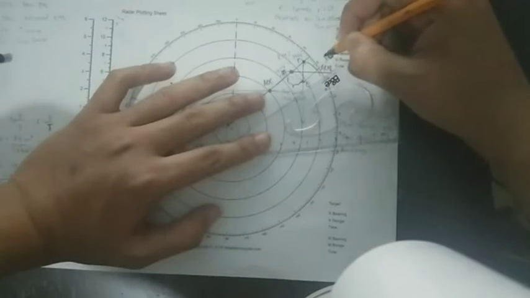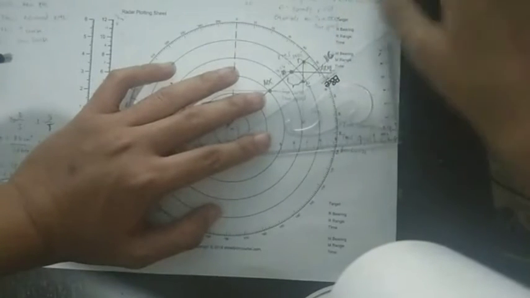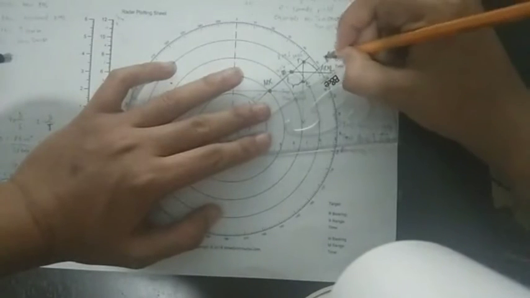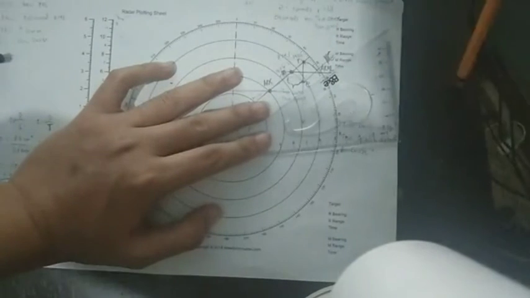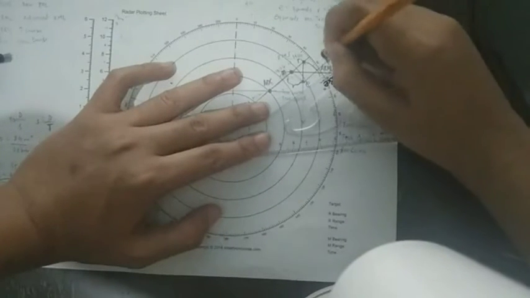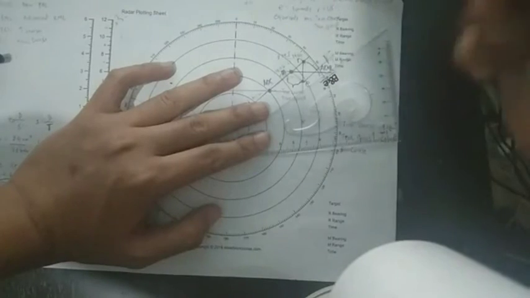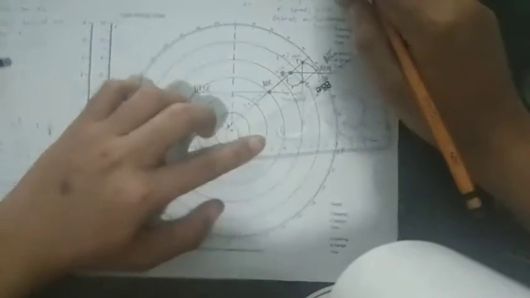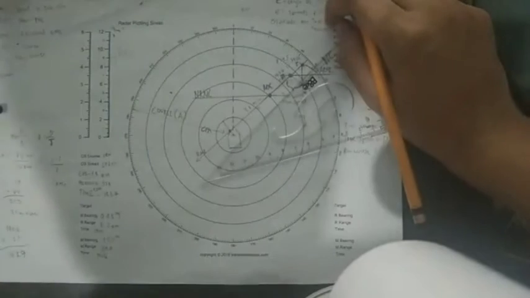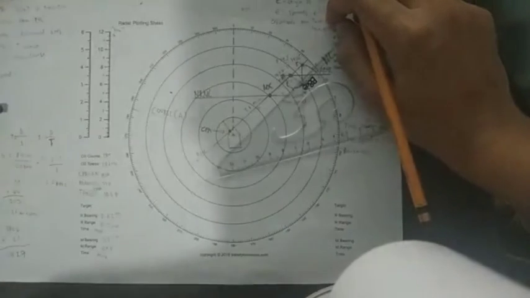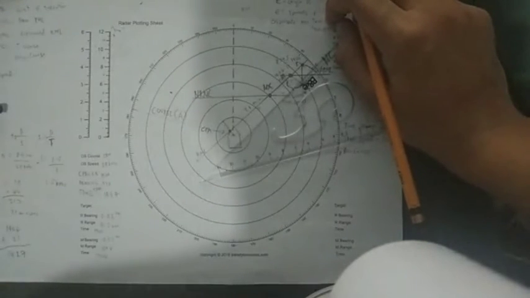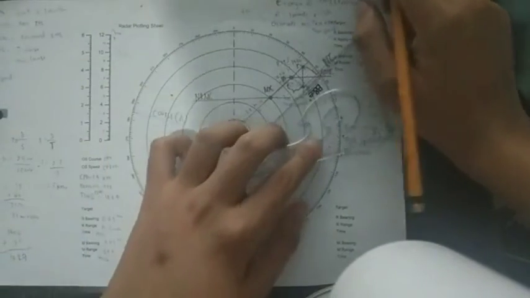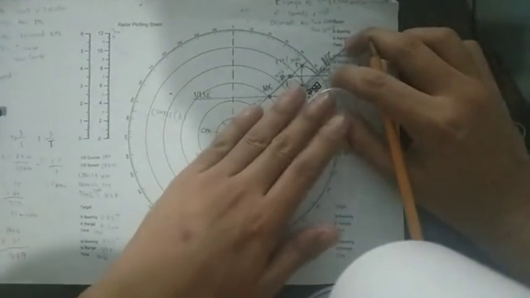This is our new course. Now we have our new course, and what we're gonna do is take that angle and just slide it back to the center of the plotting sheet like this.